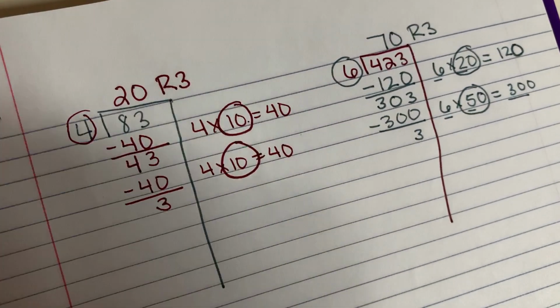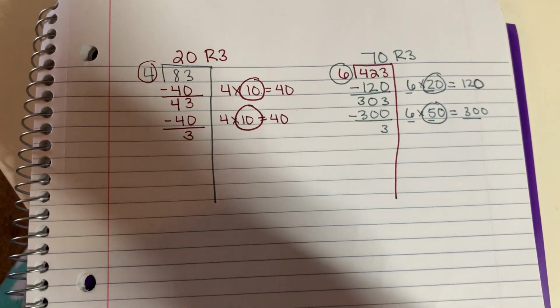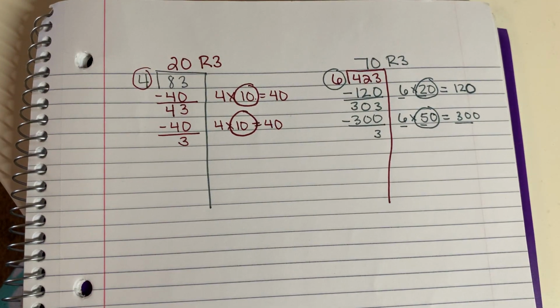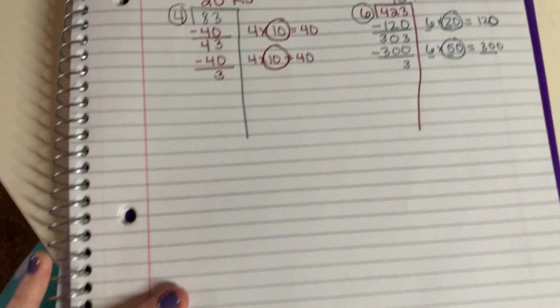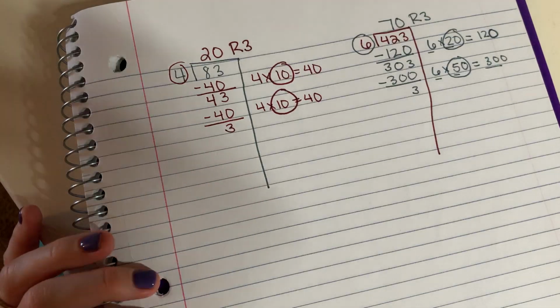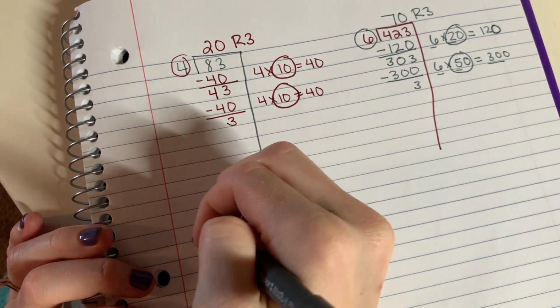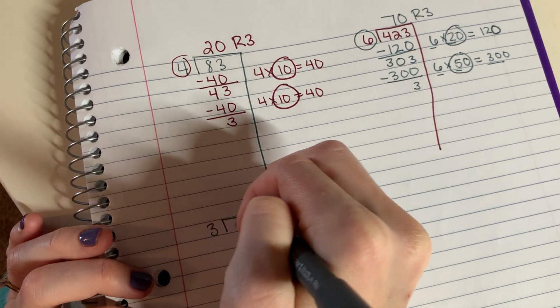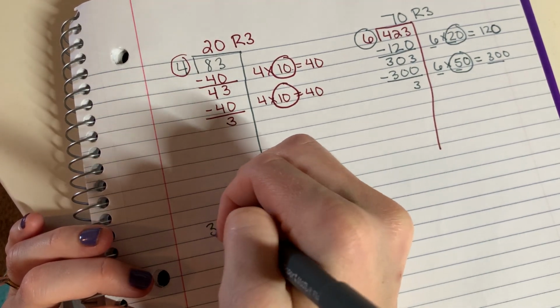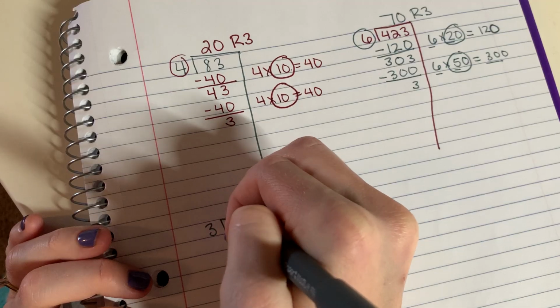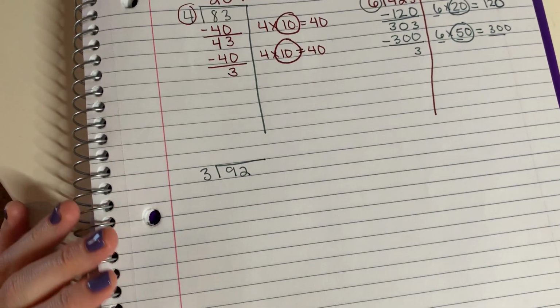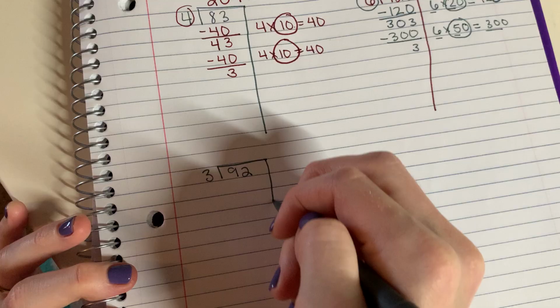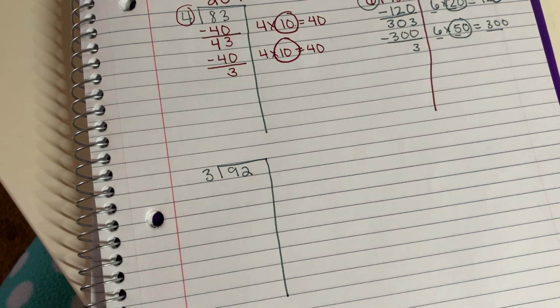All right? So if you didn't think of the same number chunks as I did, it's no big deal. As long as you got 70 remainder 3, that's all that matters. So let's go ahead and have you try one on your own. Let's do 92 divided by 3. Go ahead and draw your big 7 and try that on your own with partial products.